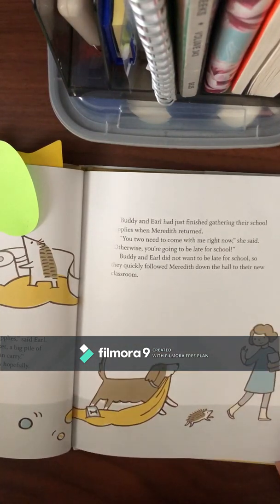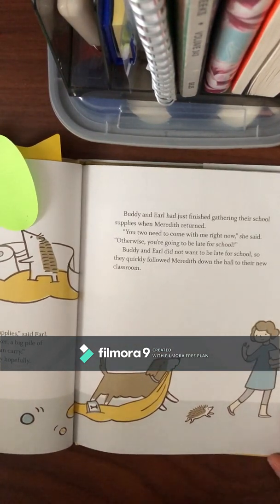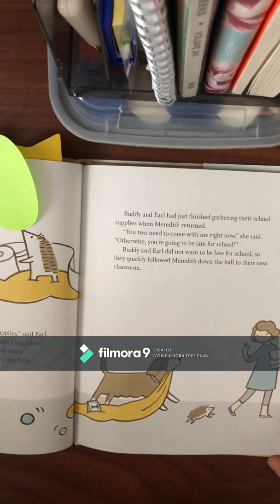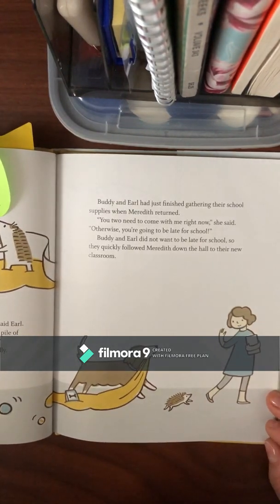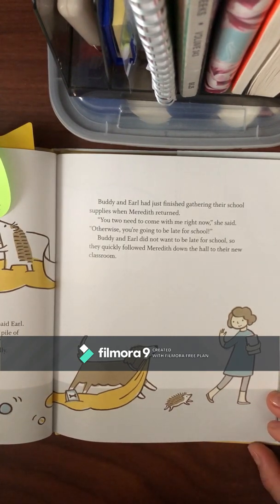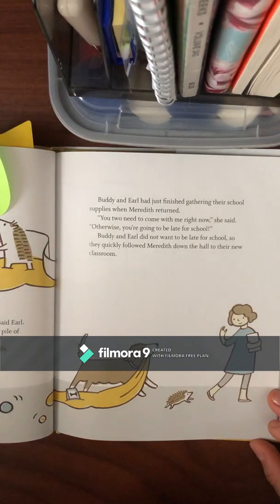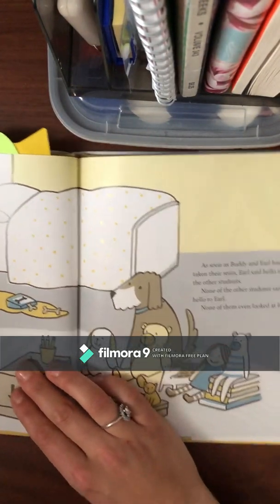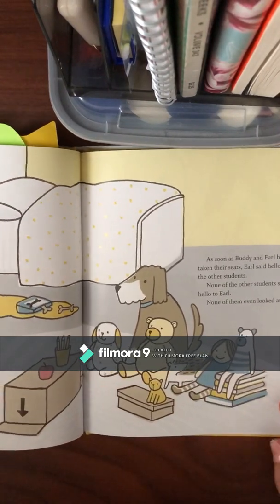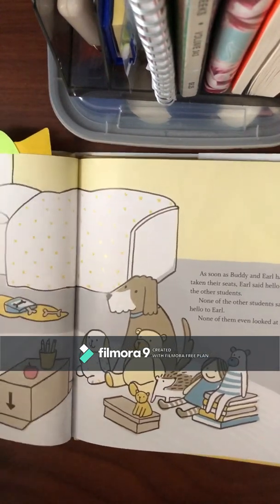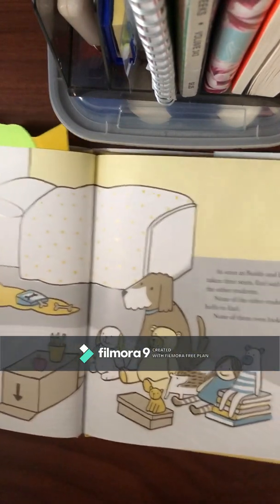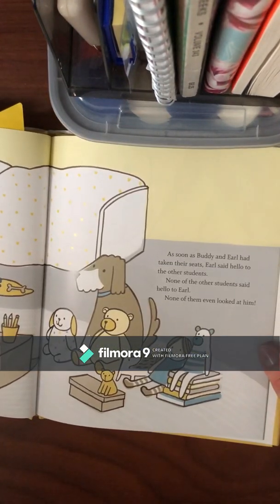Buddy and Earl had just finished gathering their school supplies when Meredith returned. "You two need to come with me right now," she said. "Otherwise, you're going to be late for school." Buddy and Earl did not want to be late for school, so they quickly followed Meredith down the hall to their new classroom. As soon as Buddy and Earl had taken their seats, Earl said hello to the other students. None of the other students said hello to Earl. None of them even looked at him.